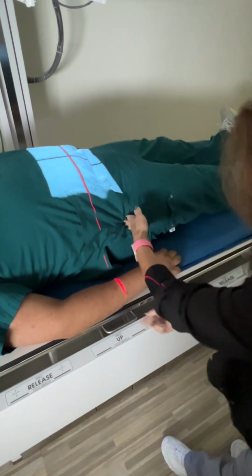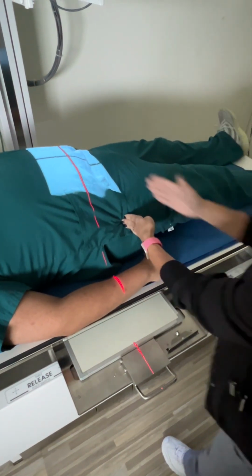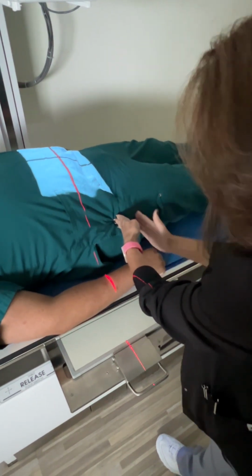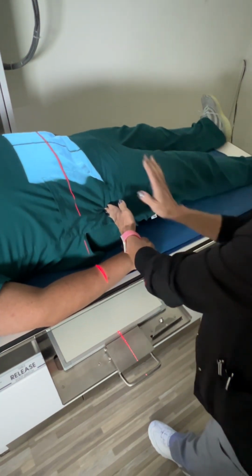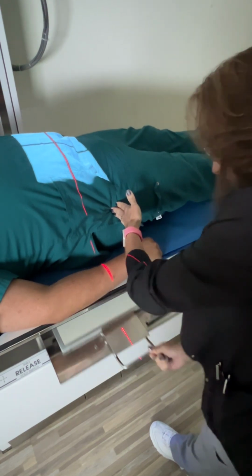So greater trochanter is here, but if I pull this out, we can see that my IR, even though it looks like my light field ends here, in reality, my light field ends about here. You can see where the image receptor, not my light field, the image receptor is placed there. So I feel like with that, I'm pretty good.